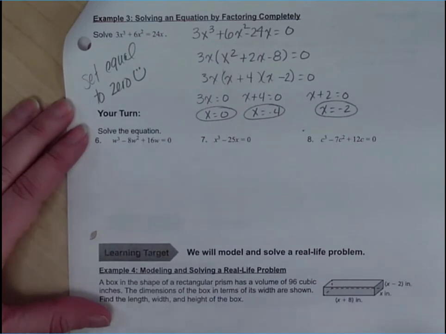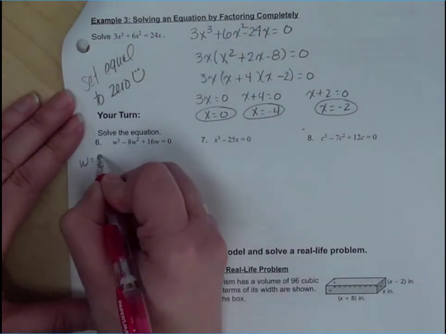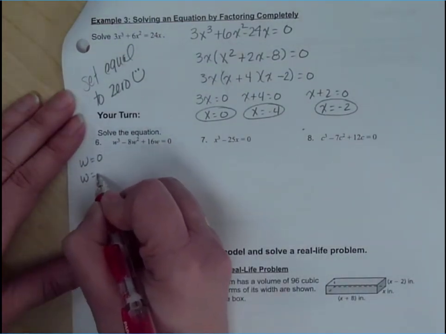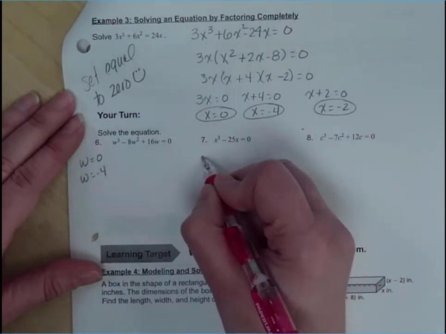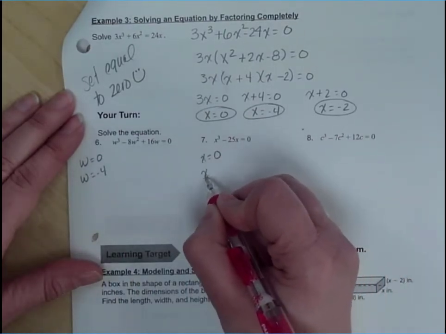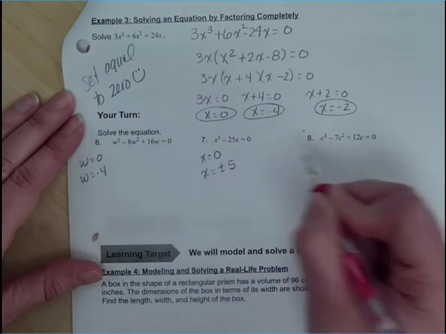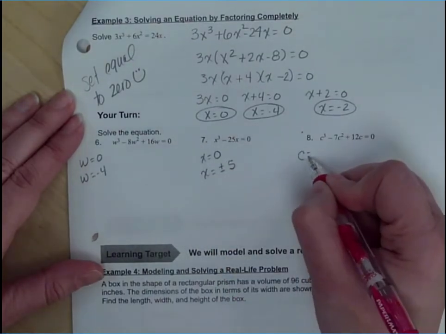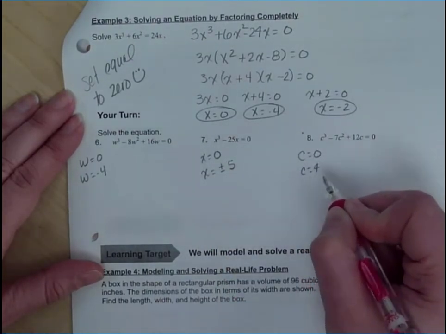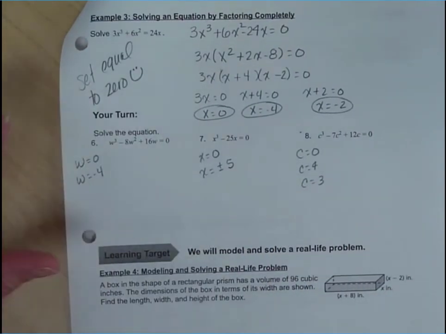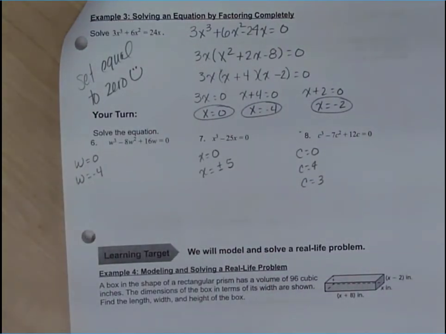All right, so I take a look at 6. We end up with w equals 0, w equals negative 4. For 7, x equals 0, x equals plus or minus 5. And number 8, c equals 0, c equals 4, and c equals 3. As always, if you are stuck with these, please let me know. I'll be more than happy to meet with you at Learning Lab time.